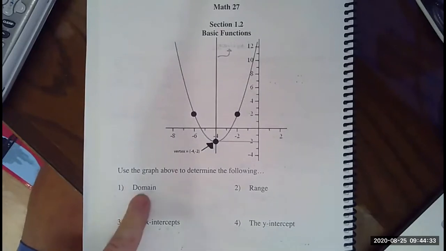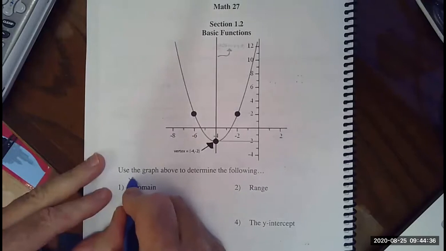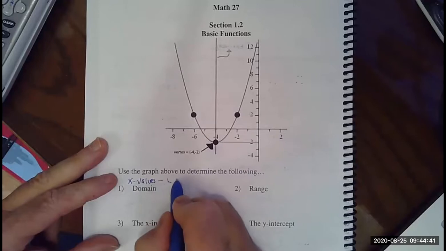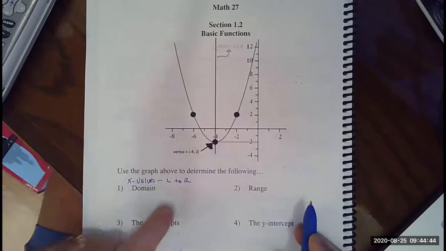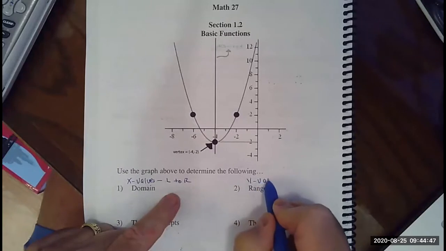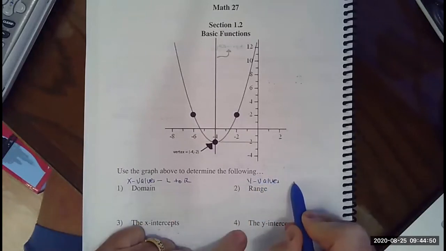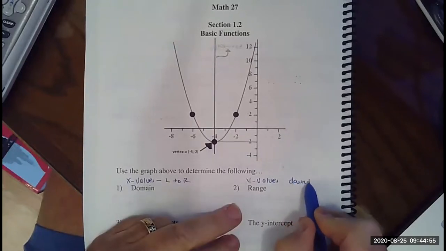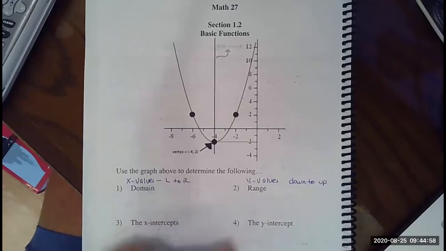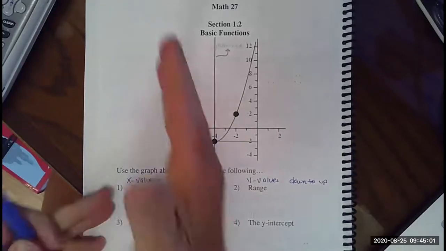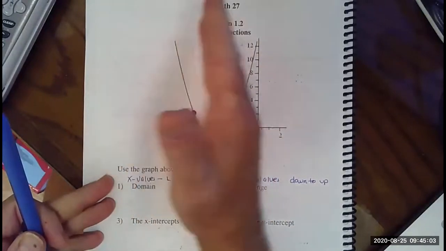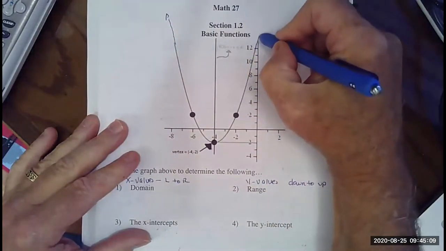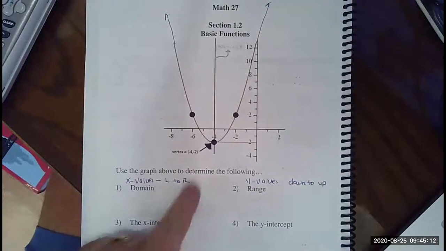So domain are all the x values. And on a picture, it's left to right. Range is all the y values. And that's down to up. So lower to higher. So here, domain. So the question is how far left and right am I going? How far left is this headed towards? That looks like it's negative infinity. And this is going to positive infinity.